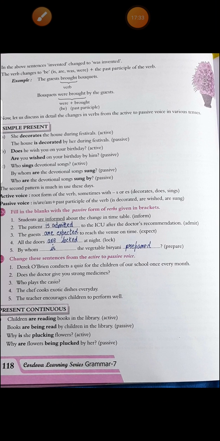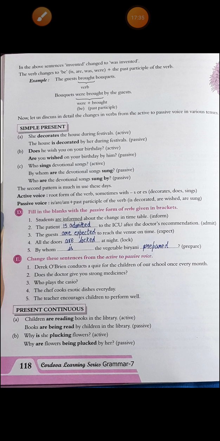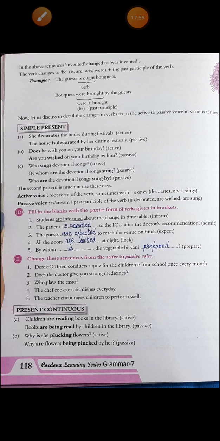Now let's start with simple present. See, she decorates the house during festival. By the verb decorates you can understand that it is in simple present tense. Now change it into passive voice. The house is decorated by her during festival. Now you have to see many things. First of all, the verb, how it is changed. Then the pronouns, she becomes her. And of course you have to see subject verb agreement everywhere. So three things you have to see everywhere.